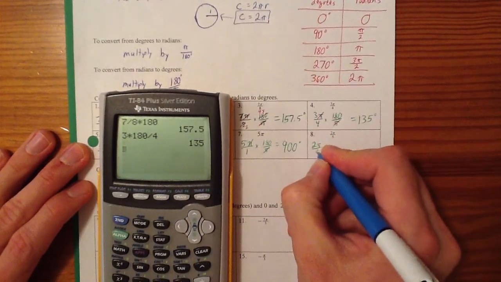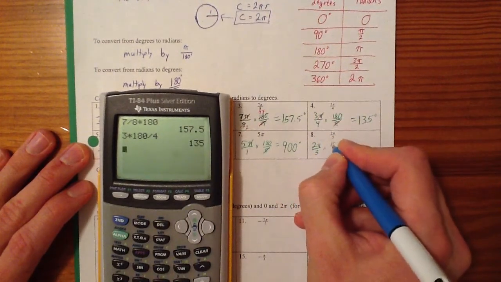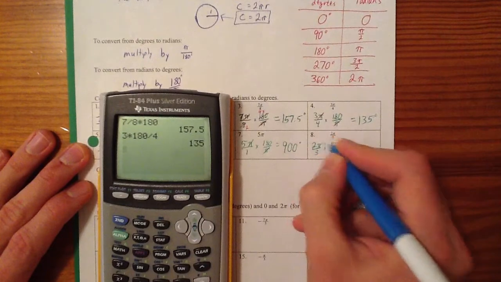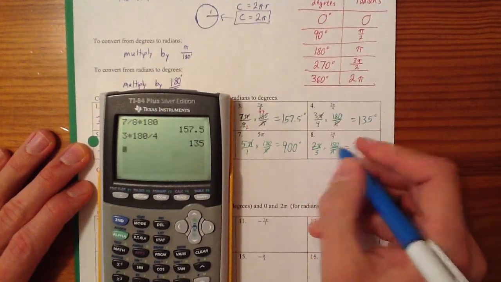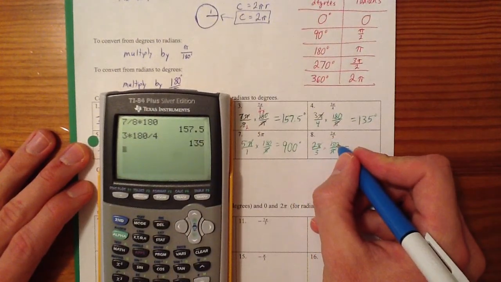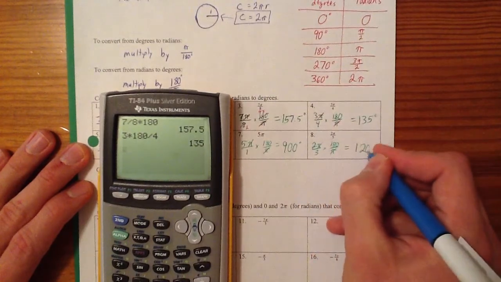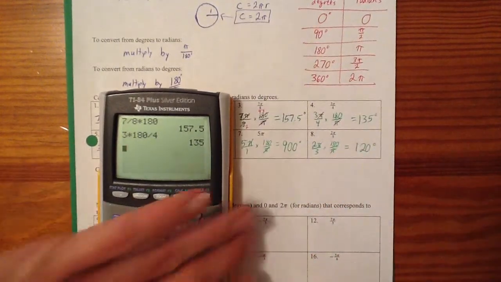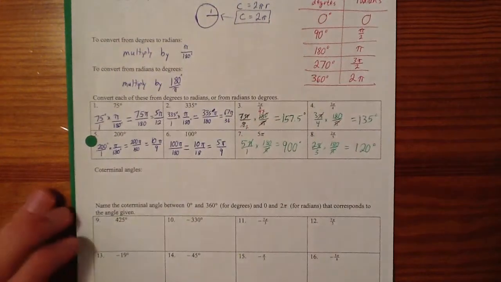2 pi over 3 times 180 over pi. At this point, you pretty much got it. 2 times 180 is 360. 360 divided by 3 is 120 degrees. We are done with that first part right there. You happy? Boy, I hope so.